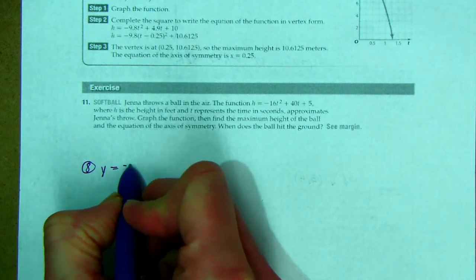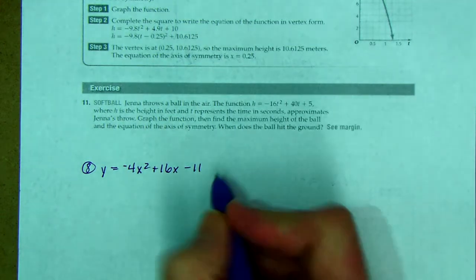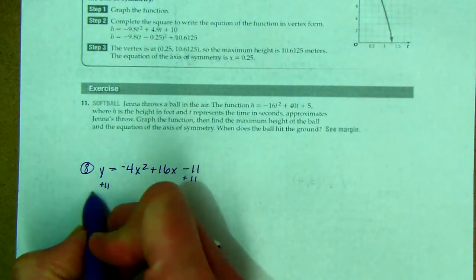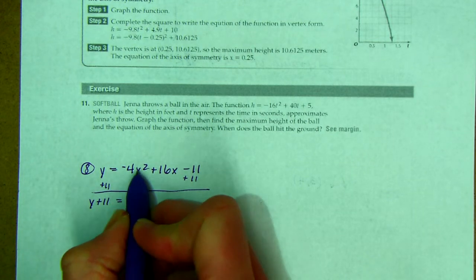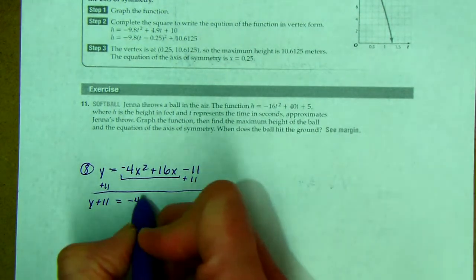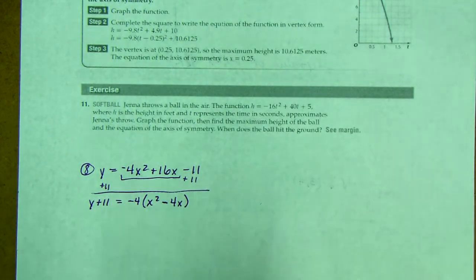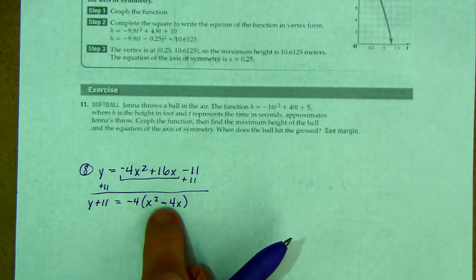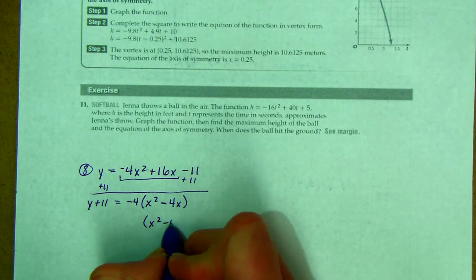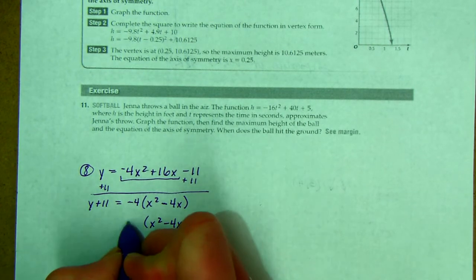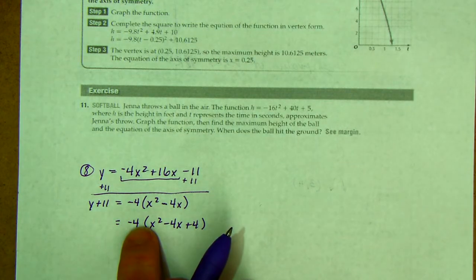So my first step is going to be add the 11 over here. So y plus 11 equals -4. Now I'm going to factor out a -4 out of these two, because I need it to be x squared. So it's x squared minus 4x. So completing the square, half of -4 is 2, squared is 4. So in here, plus 4. But remember, I'm just adding the plus 4 in the parentheses, so I have to multiply it by that, which would be a -16. So we are going to subtract 16 from the other side.